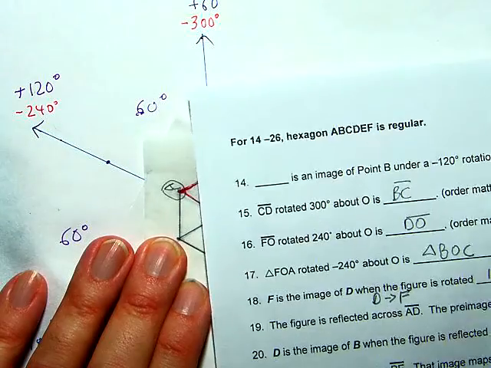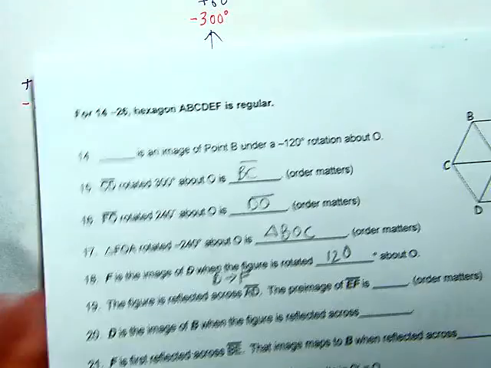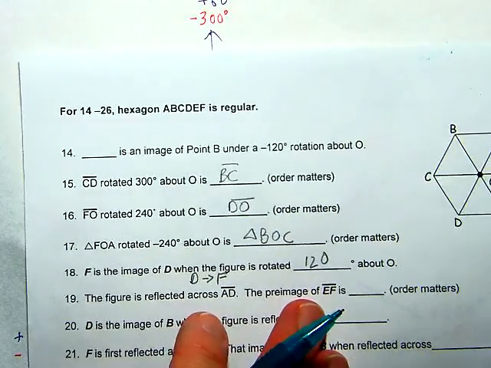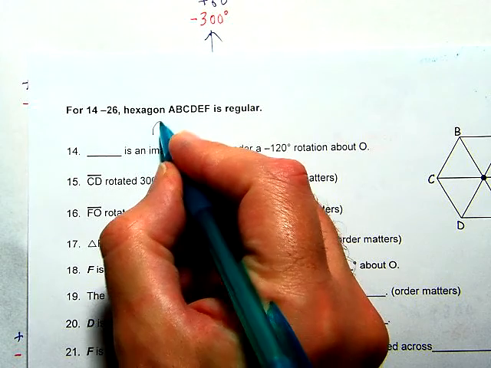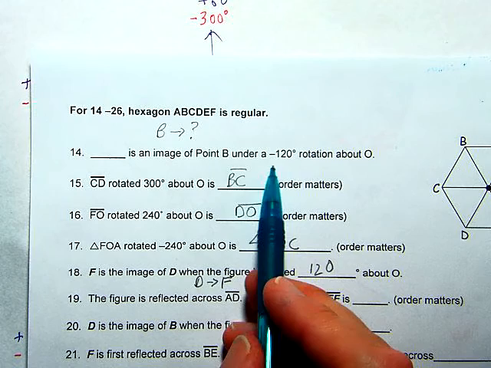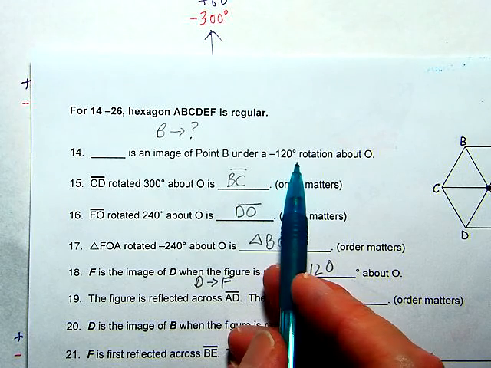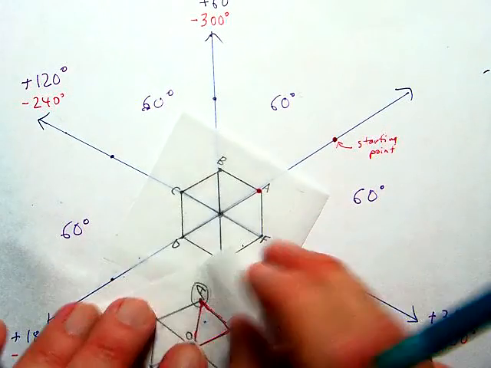And now let's take a look at the question I think is the hardest, number 14. Blank is an image of point B under a negative 120 rotation about O. So we're trying to find the image. That means point B is the preimage. And we're mapping from B into something. We don't know what point, but we do know that we've got a negative 120 rotation. So let's go ahead, line things up again.